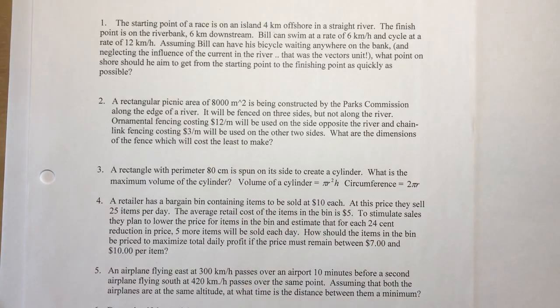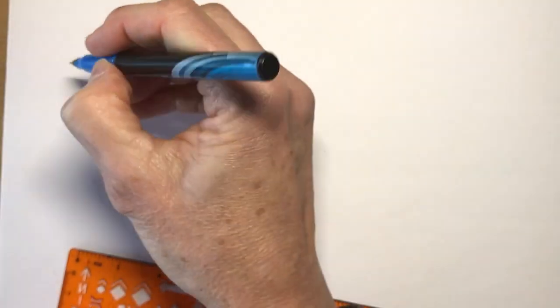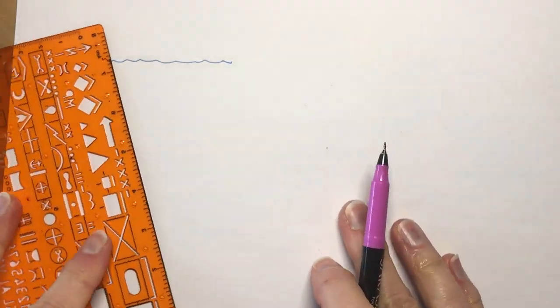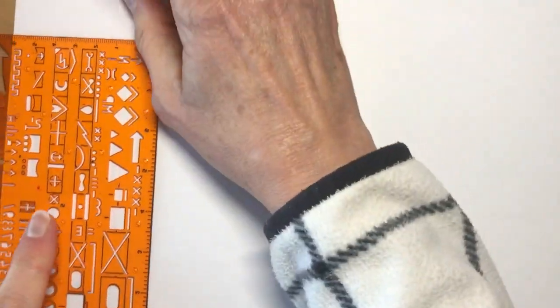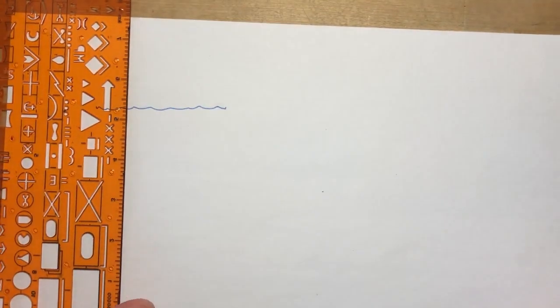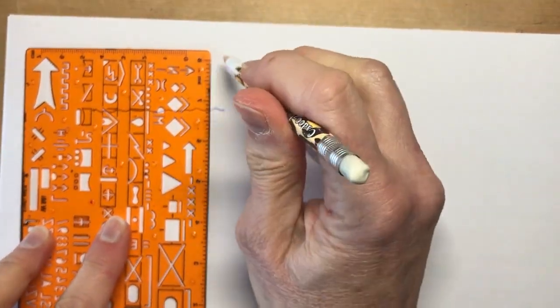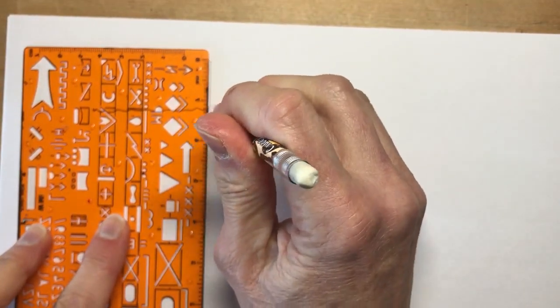Okay, so back to our lovely diagrams, right? So we have, let's get some water here. We have water, and we're fencing in an 8,000 square meter picnic area.